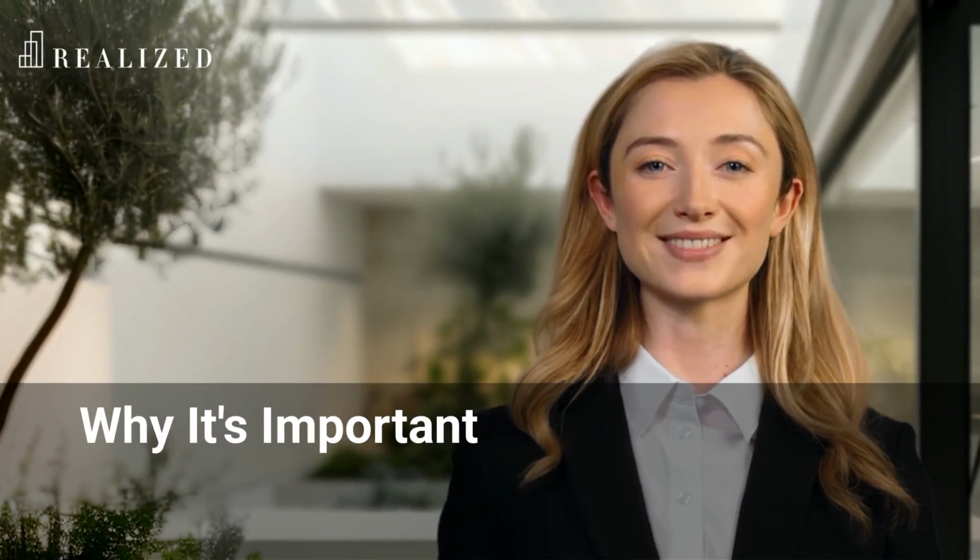Why it's important. Now that you know what capital appreciation is on your real estate and how to calculate it, the next question you might have is, why should I bother? The answer? Because it's a good idea to know how well your investment is performing. Knowing your real estate asset holdings' dollar or percentage capital appreciation is essential for ensuring a continued effective investment strategy.